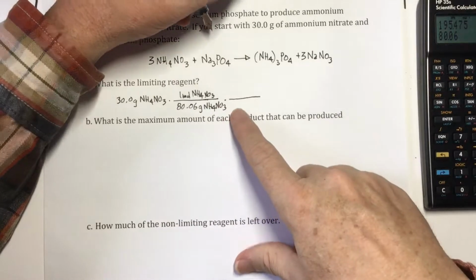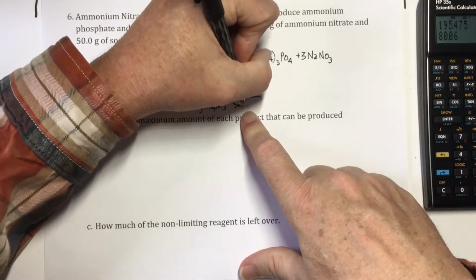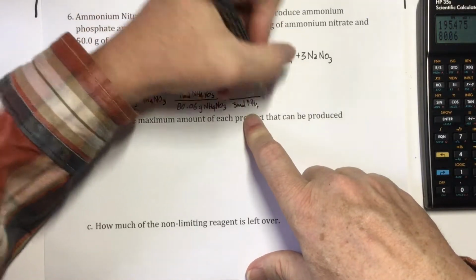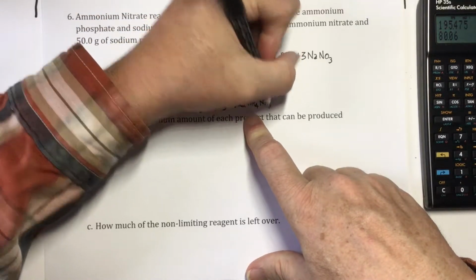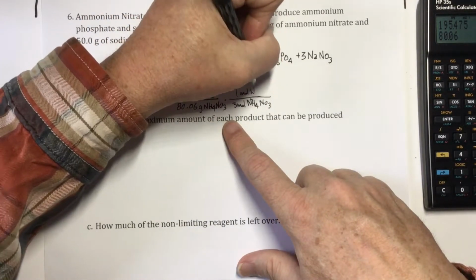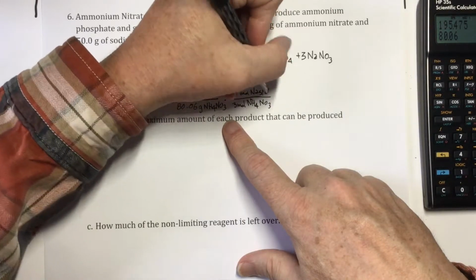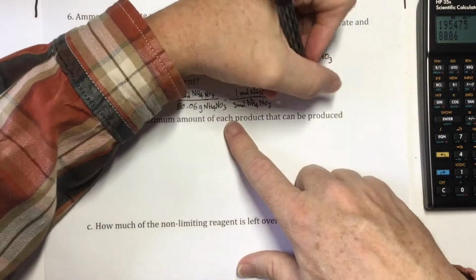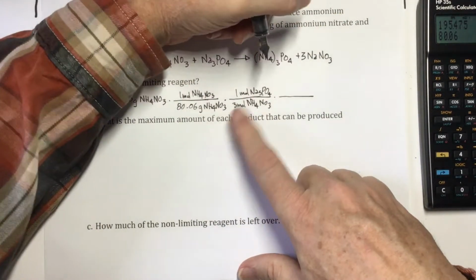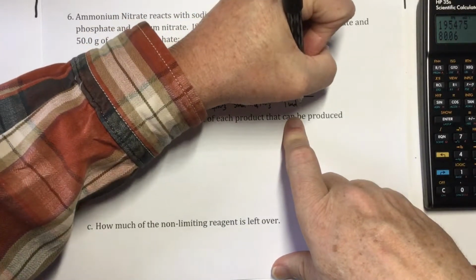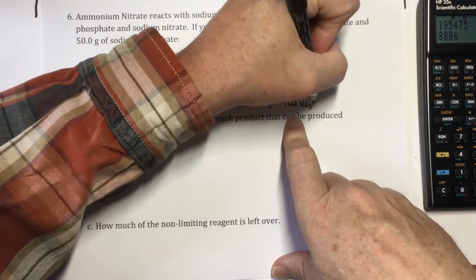And this tells me that 3 moles of NH4NO3 is equivalent to 1 mole of Na3PO4. And since I'm working with grams here, I need to take one more step and convert this to grams. So down below here, 1 mole of Na3PO4 is how many grams?